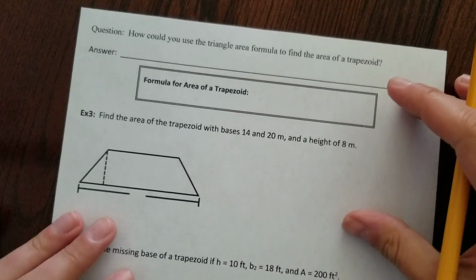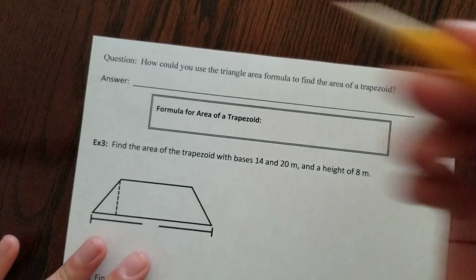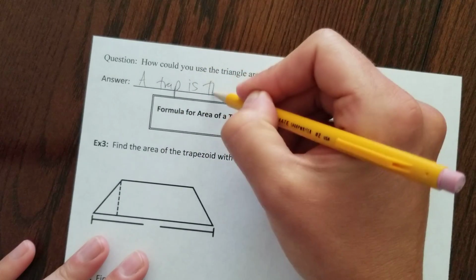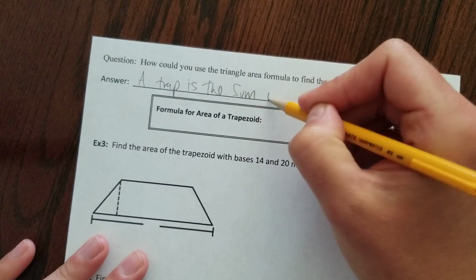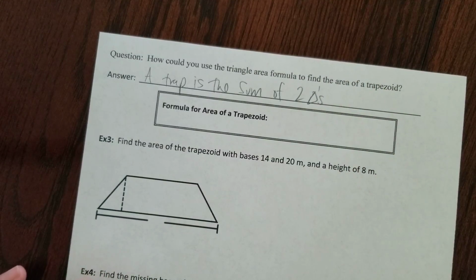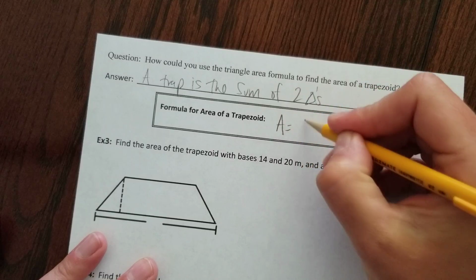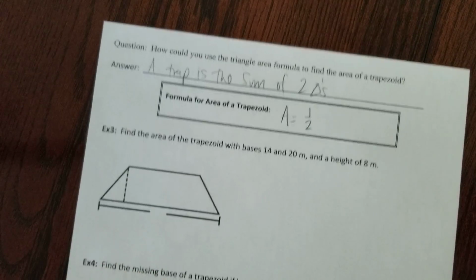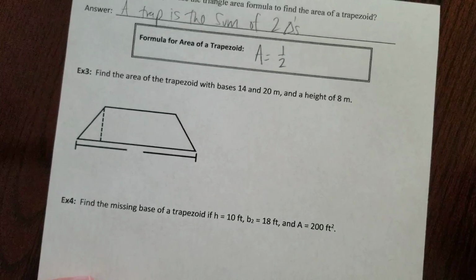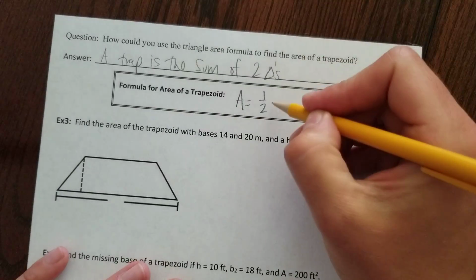So how can you use the triangle formula to help you find the area of a trapezoid? A trapezoid is the sum, we're adding them together, of two triangles. So if we found the area of each triangle, we can add them together. So that means the area formula for a trapezoid is going to be 1/2. Now, if you don't like the 1/2, you can divide everything by 2. And where you put the h in the front or in the back is totally up to you. It's just kind of how you've learned it.